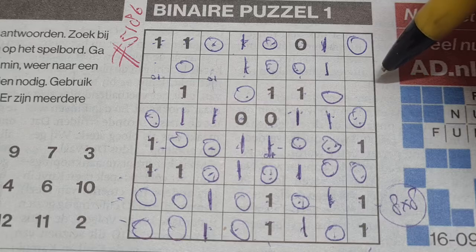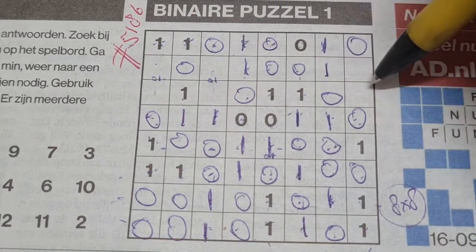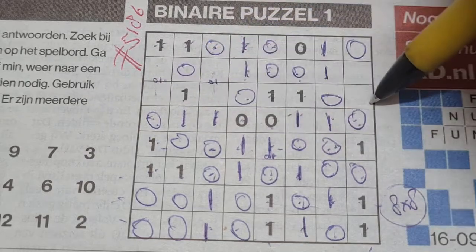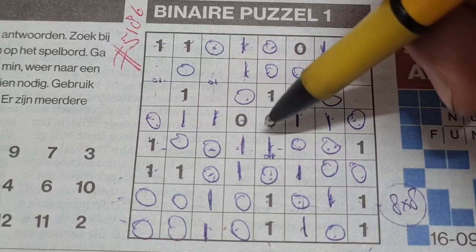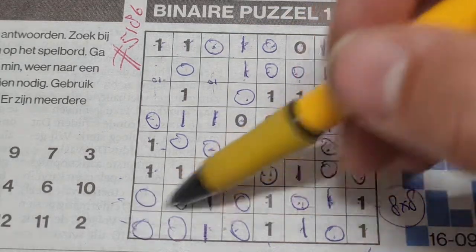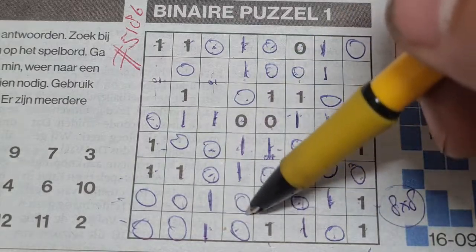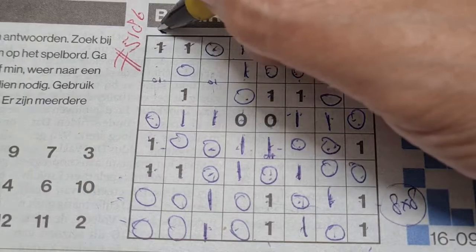Well, this will be difficult. This will be difficult. 3. Here. Oh dear. Well, double O. Here we have double O. This column and that column.